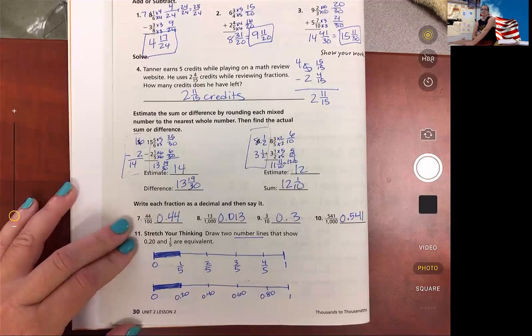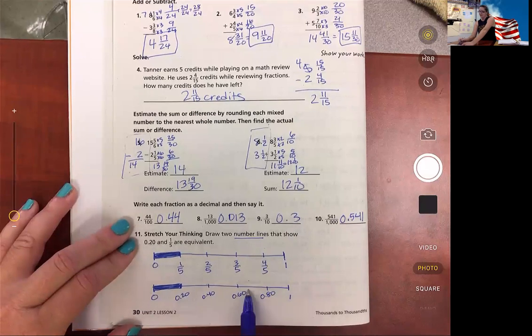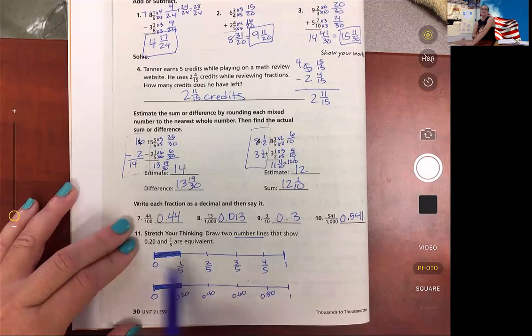When you're drawing your number lines or your fraction bars, you want to try and draw them so they're about the same length as each other also, because that helps you really show that equivalency.